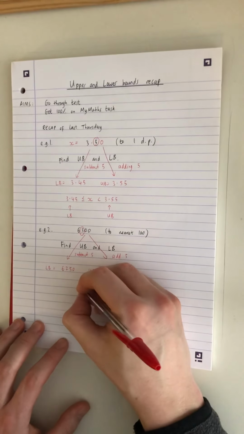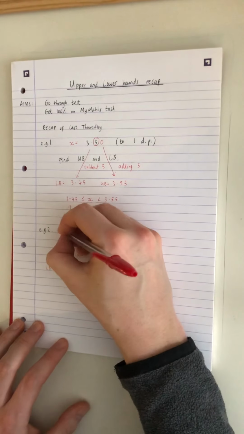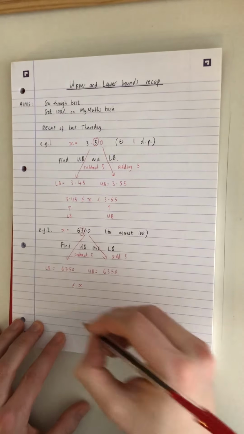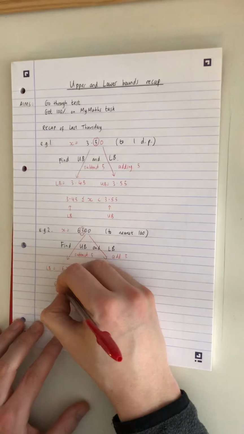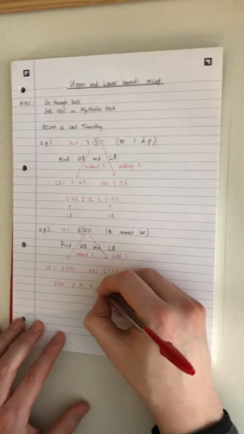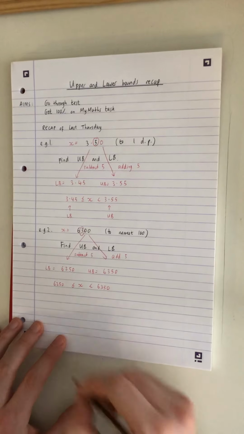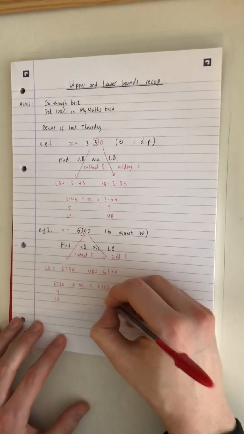Could write it as an inequality, x, call that number at the start x again. It has to be greater than or equal to 6,250, but less than 6,350. Lower bound, upper bound.